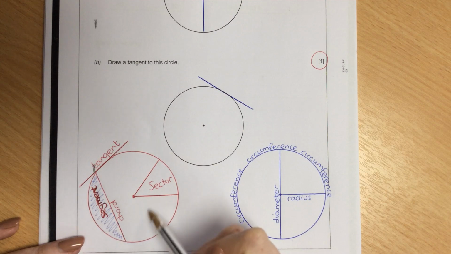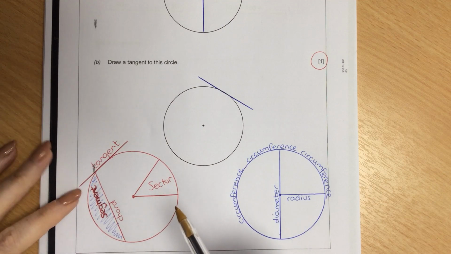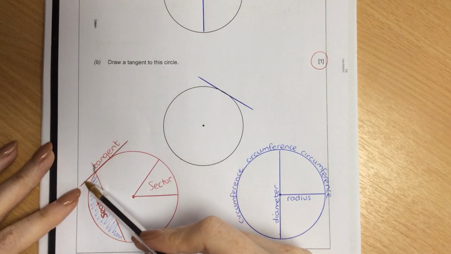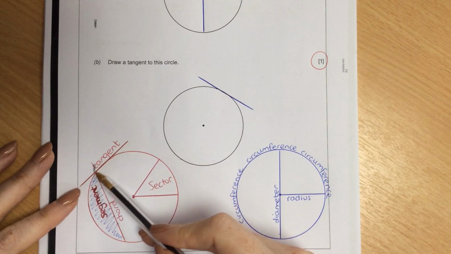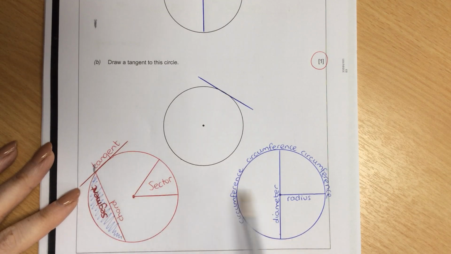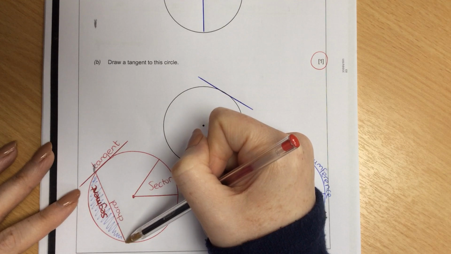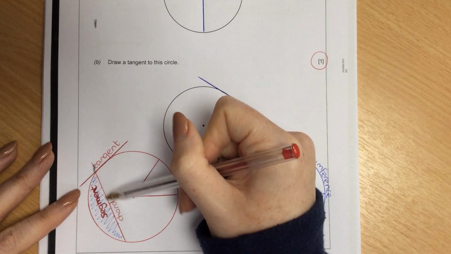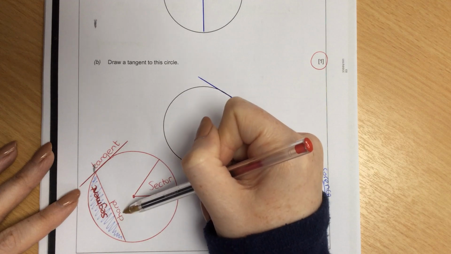This red circle here are the more uncommon ones, but do come up on the foundation paper, normally as multiple choice questions. So we've already had this one here as a tangent where you had to draw it. So it touches the outside of the circle. It doesn't like to get tangled up on the inside with all of these. The chord goes from one point in the circle to the other, but it doesn't pass through the centre. So that is a line there called the chord.